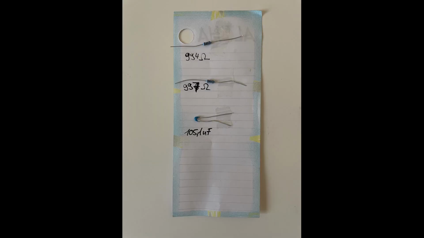But of course, in reality, we have no real 1000 ohm pure resistor, but I've picked here two. The first one you see is 994 ohms. The second one is 997 ohms. And the capacitor is 105.1 nanofarad.